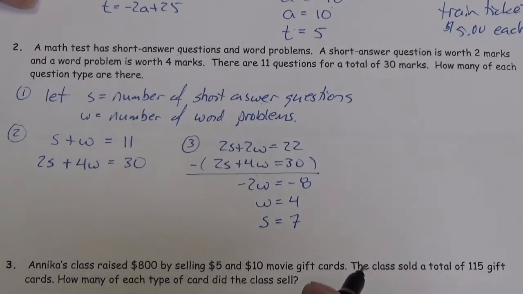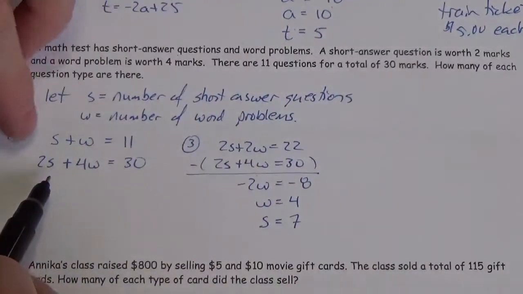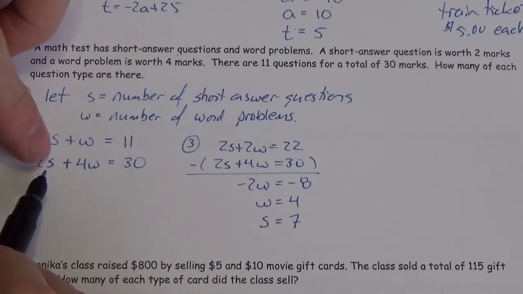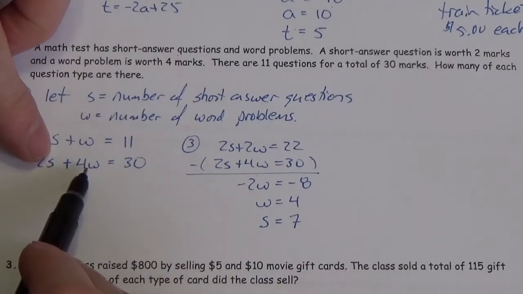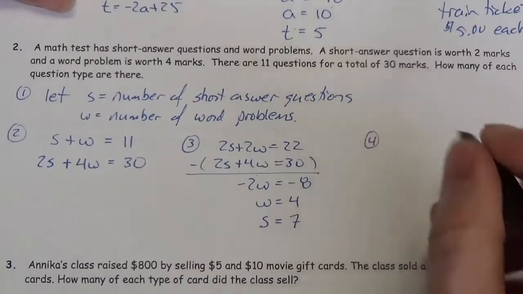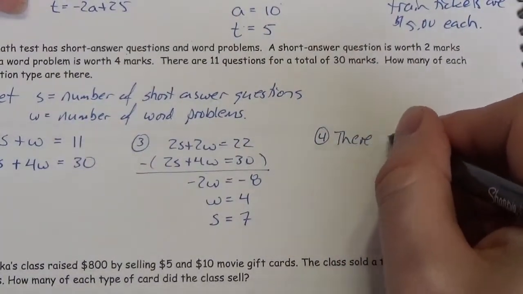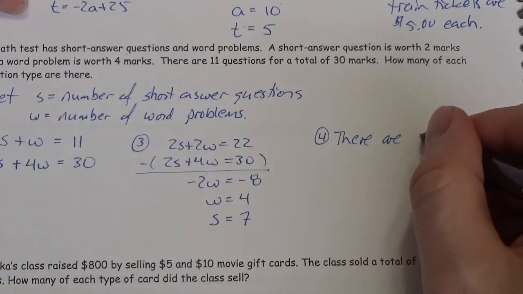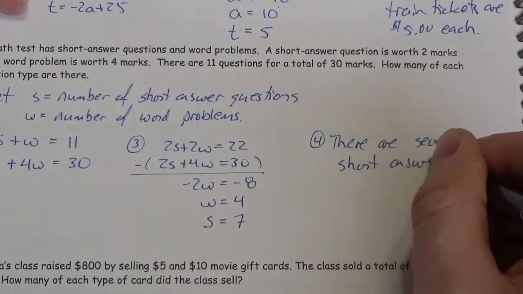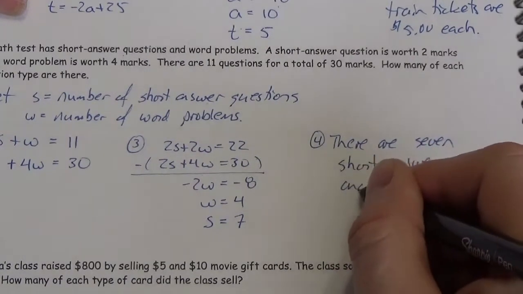And I can double check that over here. 2 times S, 2 times 7 is 14. 4 times 4 is 16. When you add those together, you get 30. So for my final step, I'm just going to interpret it. There are 7 short answer questions and 4 written.